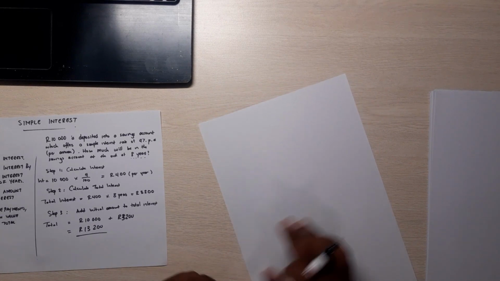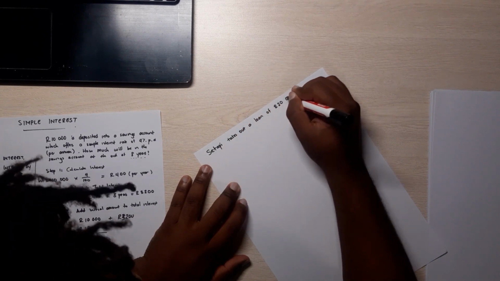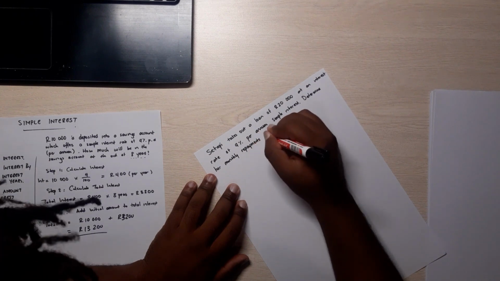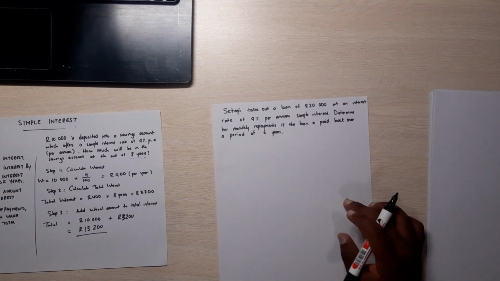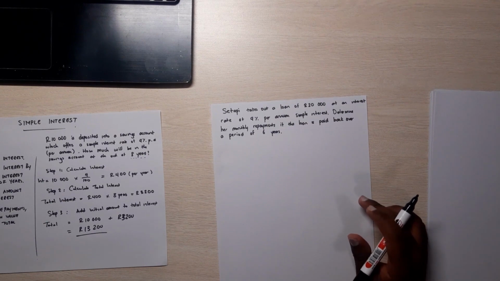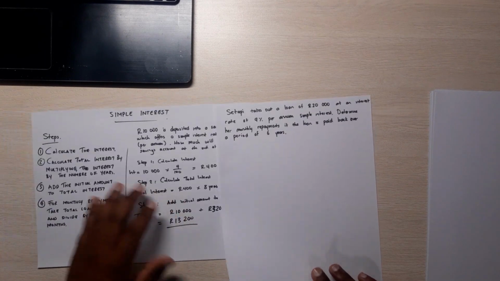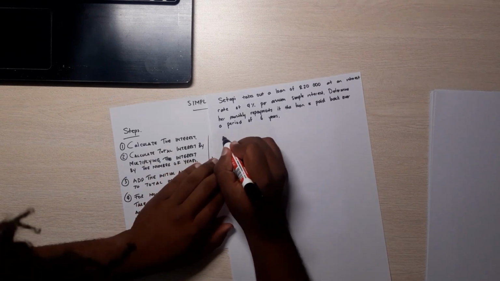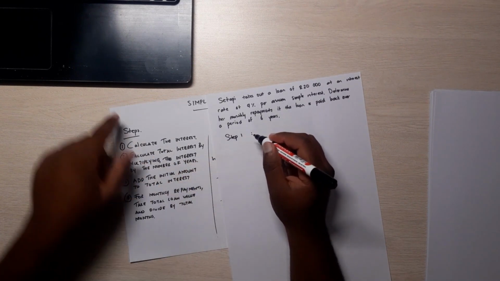So example 2. Celebrate takes out a loan of 20,000 at an interest rate of 9% per annum, simple interest. Determine her monthly payments if the loan is paid back over a period of 6 years. Right? Step 1. Calculate the interest.